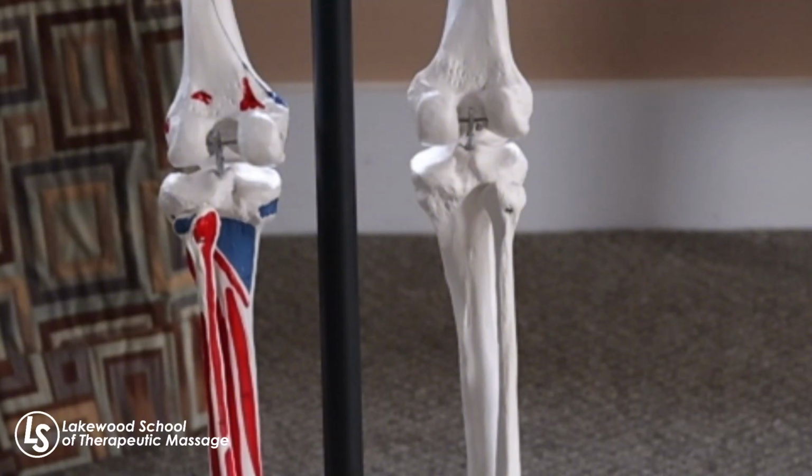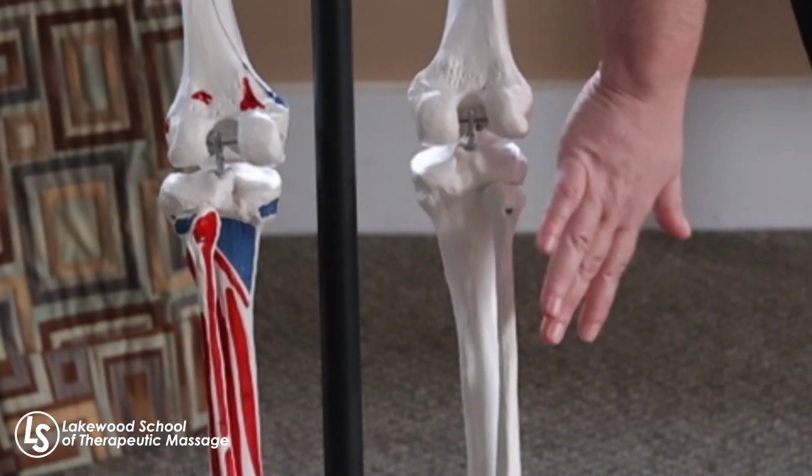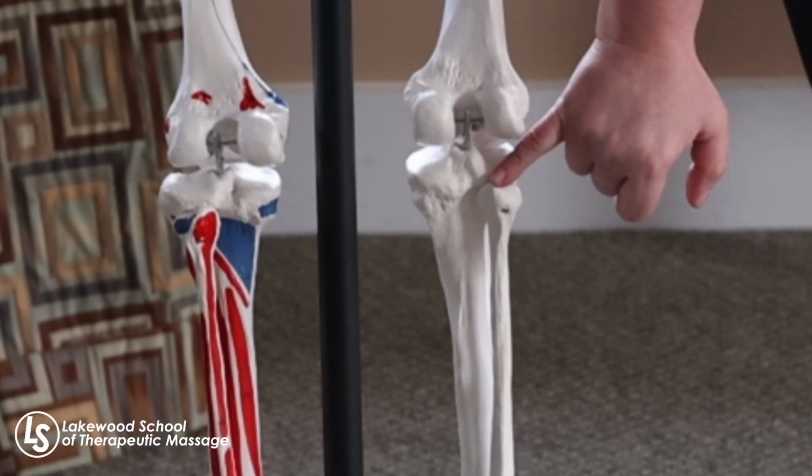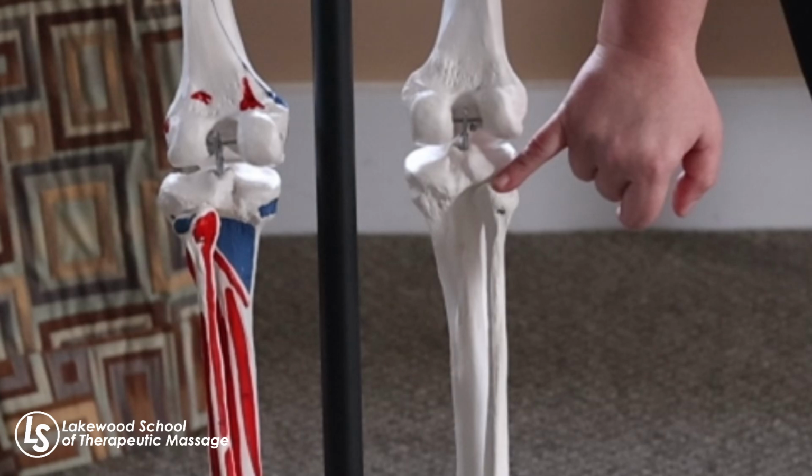Its insertion is the head of the fibula. So on the lateral side you have the little fib, and on its proximal end at the very top here will be the head of the fibula.